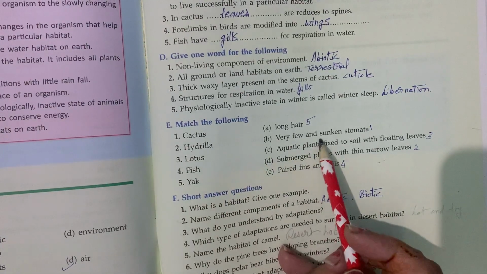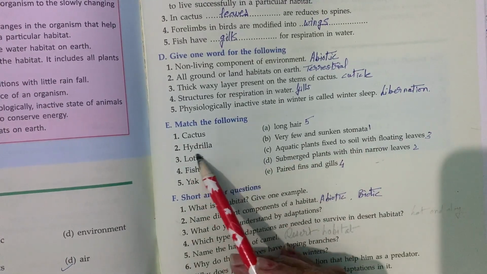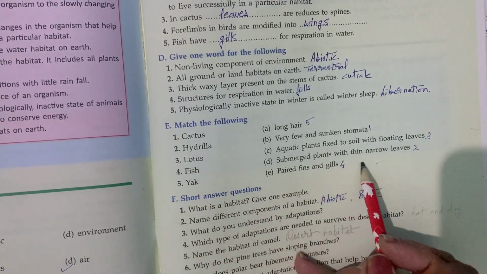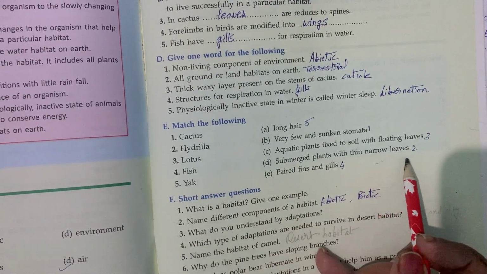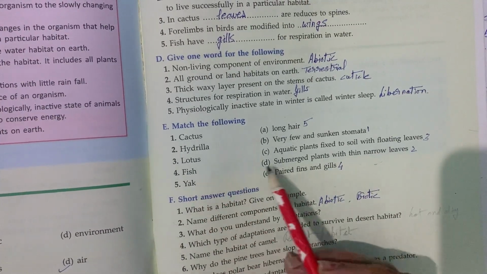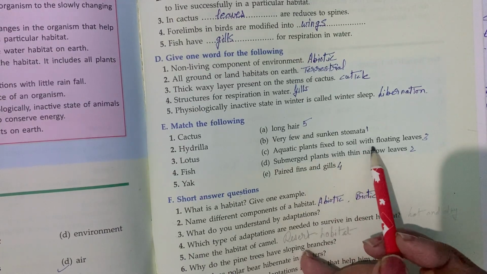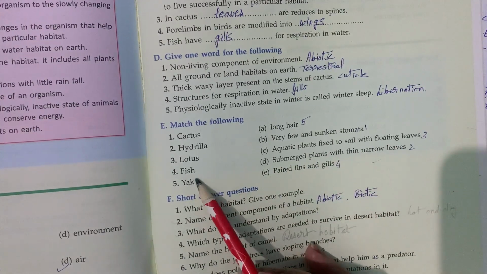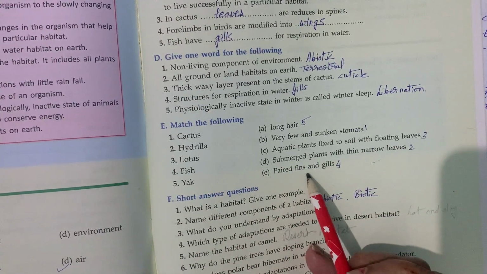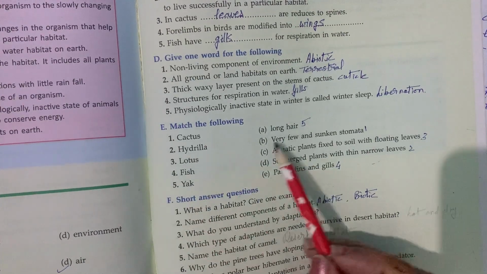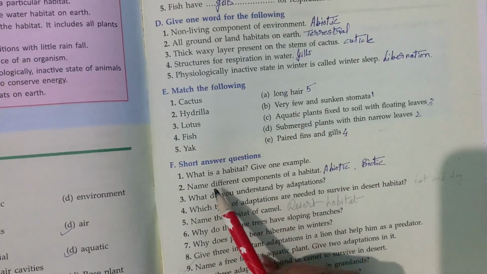Cactus: very few and sunken stomata. Hydrilla: submerged plants with narrow leaves. Lotus: aquatic plants fixed to soil with floating leaves. Fish: paired fins and gills. Yak: long hairs. Now the shorter questions.